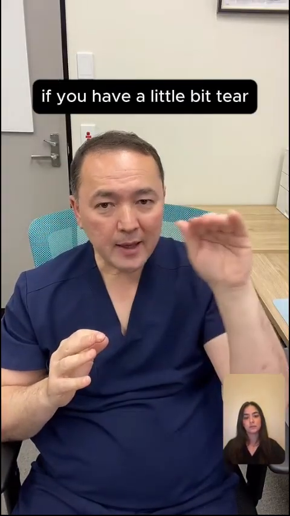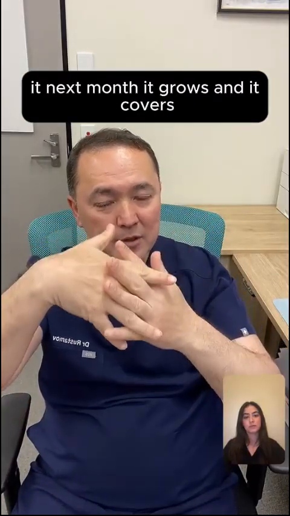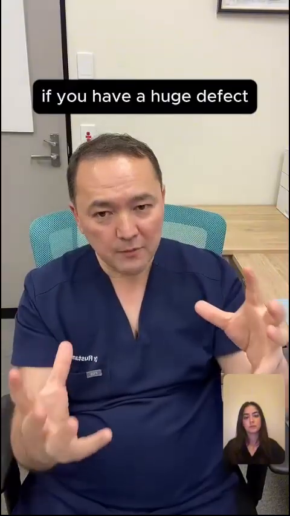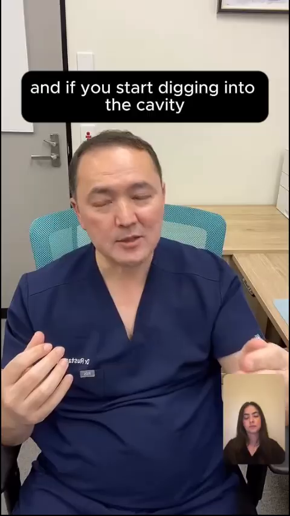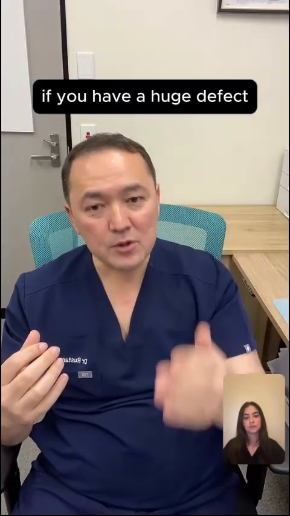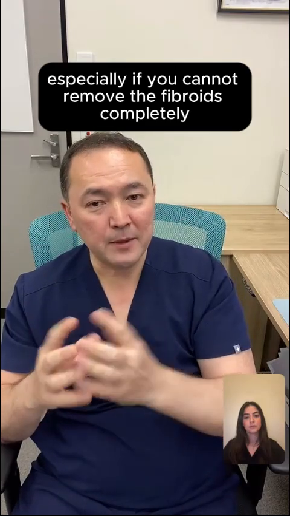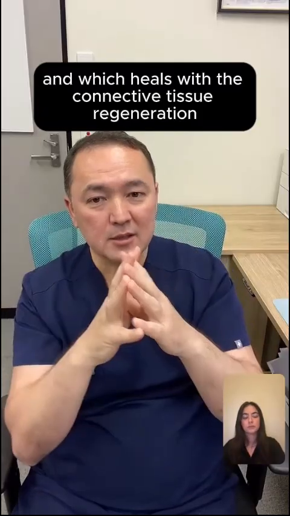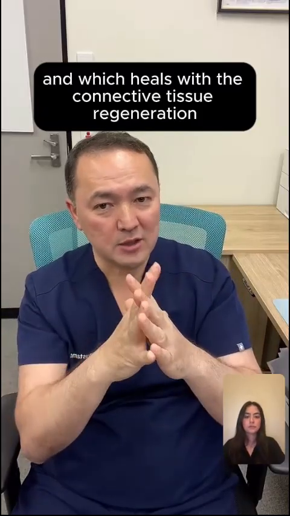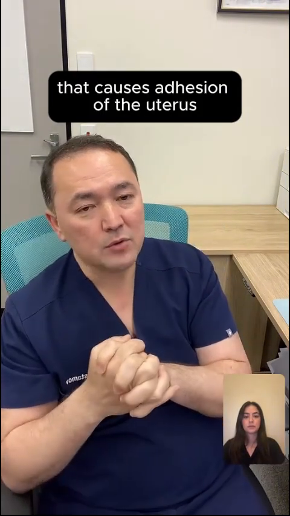If you have a little bit of a tear, a little bit of a defect, next month it grows and covers. If you have a huge defect, if you have a 4.6 centimeter fibroid, and if you start digging into the cavity, especially if you cannot remove the fibroid completely, then you may have a gaping hole, which heals with connective tissue regeneration, and that causes Asherman syndrome. That causes adhesion of the uterus.